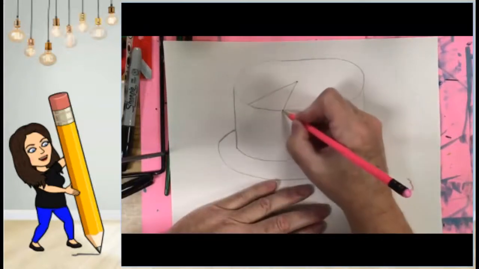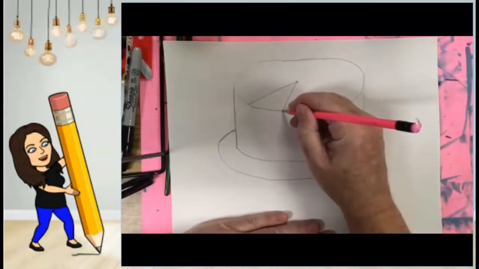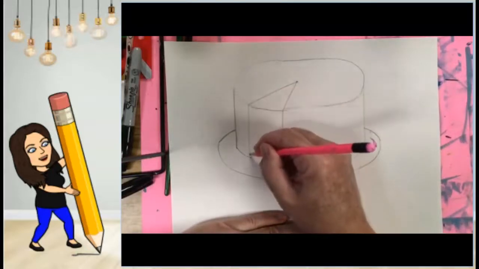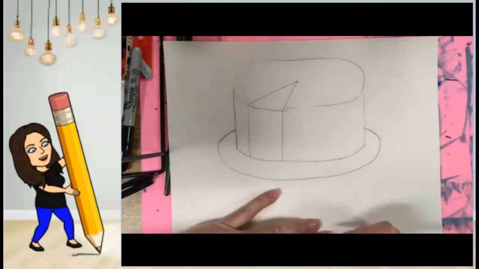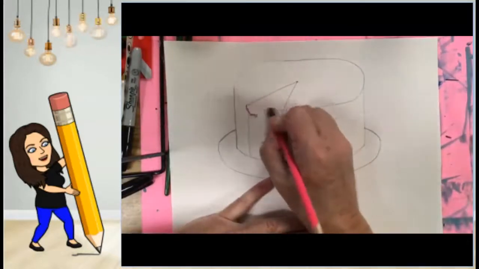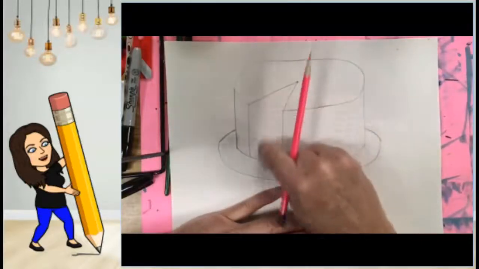Diagonally over, diagonally over. And now I'm just going to drop down straight and drop down straight. This is the line that's going to get erased right here. This is the top of the cake, and this is the slice that we just took out.